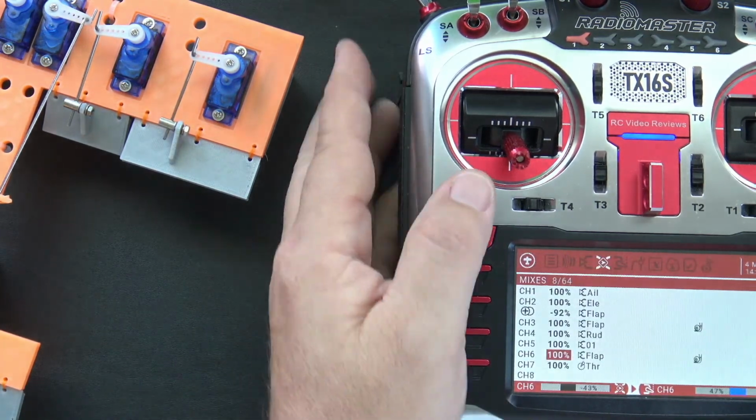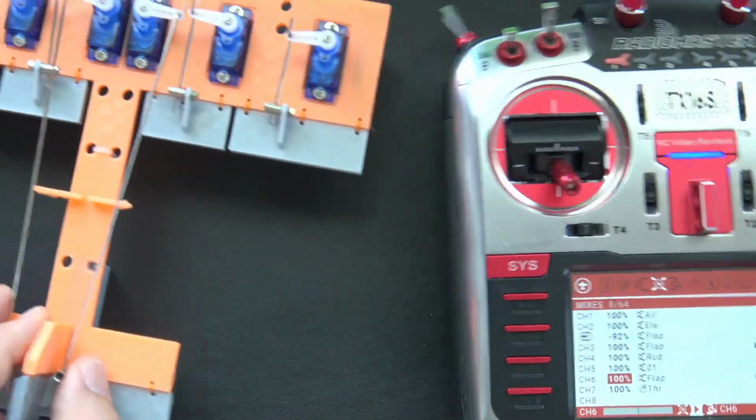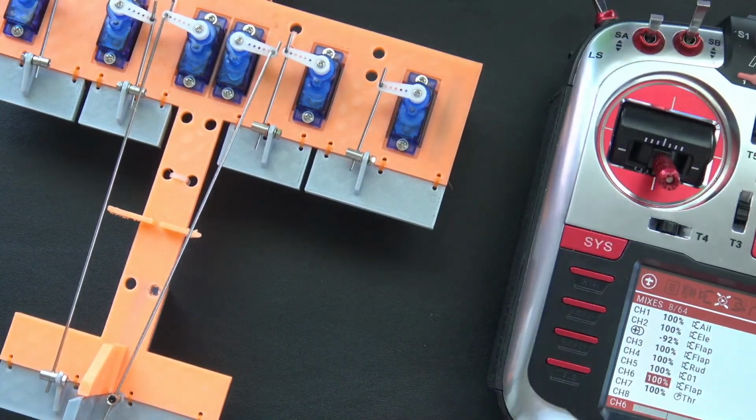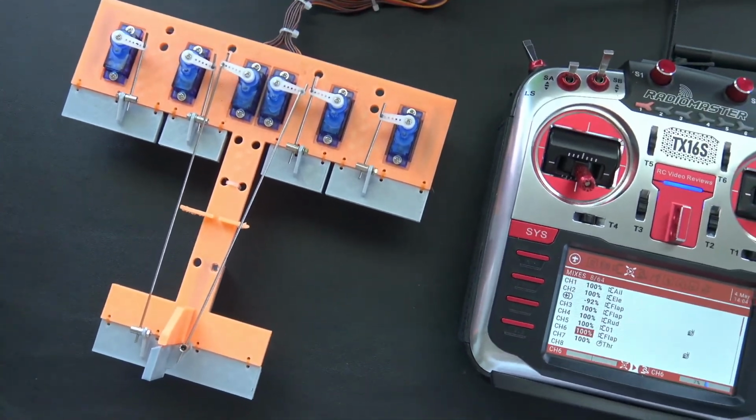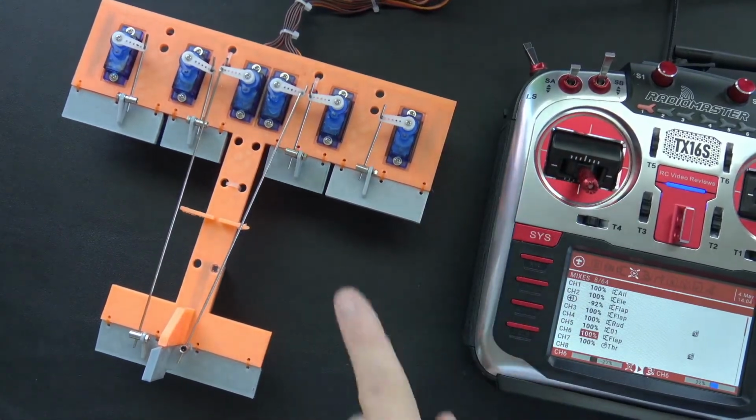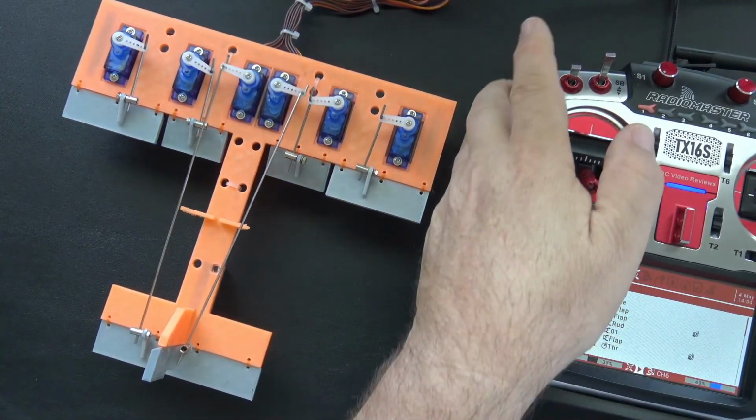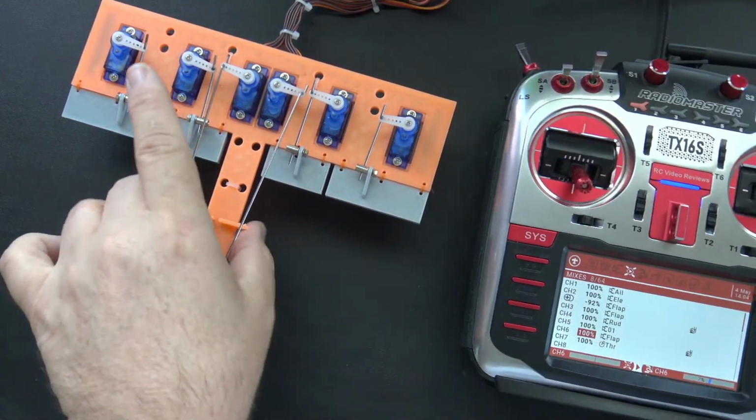So now I'm going to deploy the flaps, and you can see, was I zoomed out far enough? I hope so. If not, I'll show you again. Let me know. But I'm going to deploy the flaps. You can see them still moving, and I'll push them up. You can see they're still moving. So that's how you slow things down.